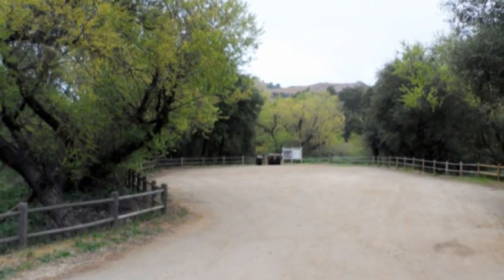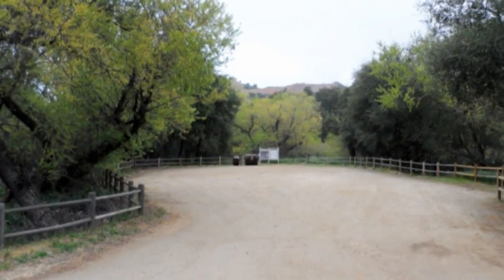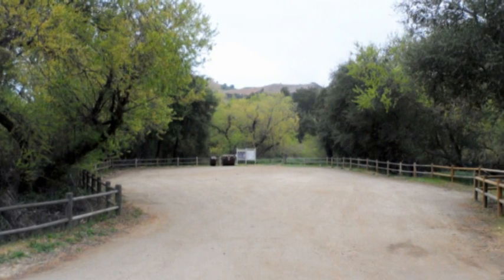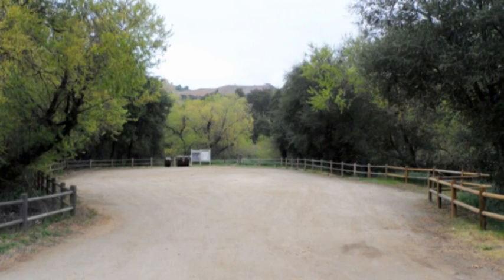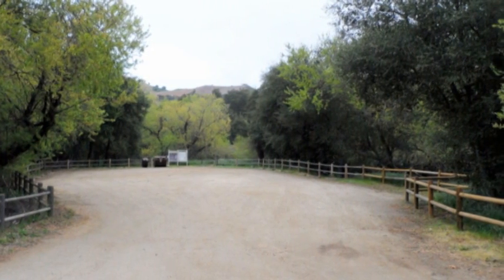And from here it was a fairly short ways down the path to get back to the parking area where we started from, after a hike of perhaps 2.5 miles with not too much in the way of elevation change.